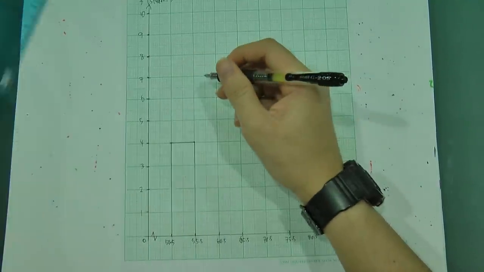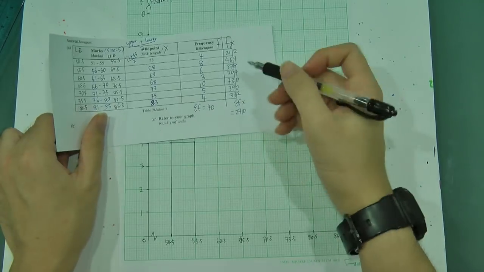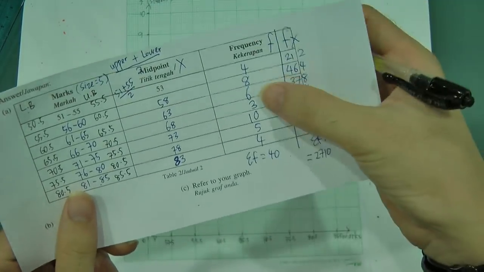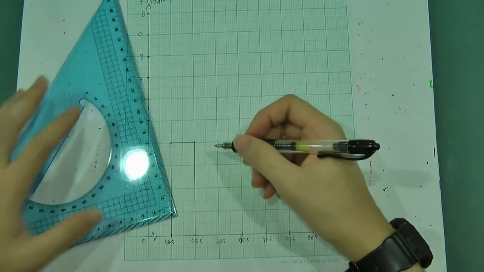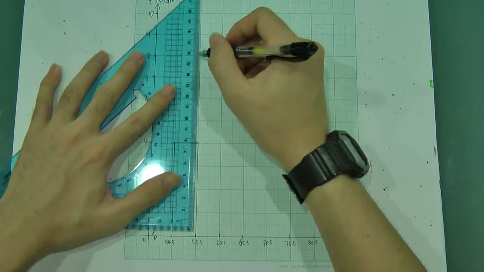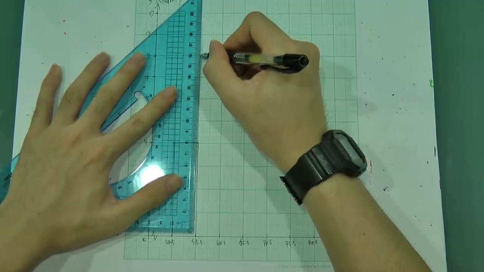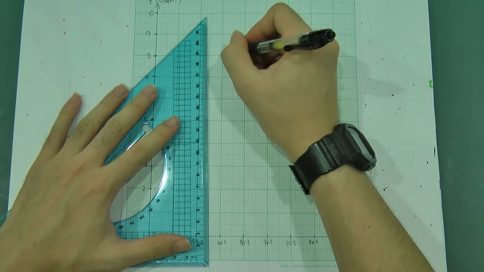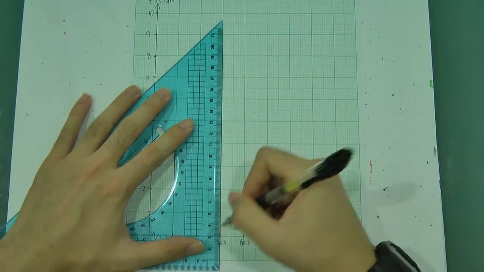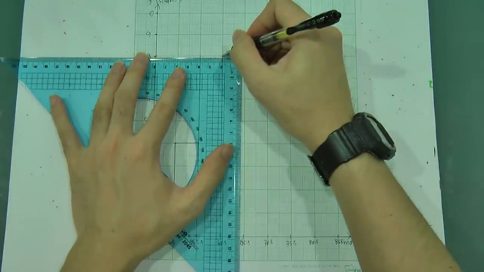So I'm going to draw very fast. My second one will be 8, then 6. I'm going to draw 8 and 6. So the second one will be 8, so I'm going to continue. This one will be 8, somewhere over here. It will look something like this. This is 8, and then I draw a line for it.